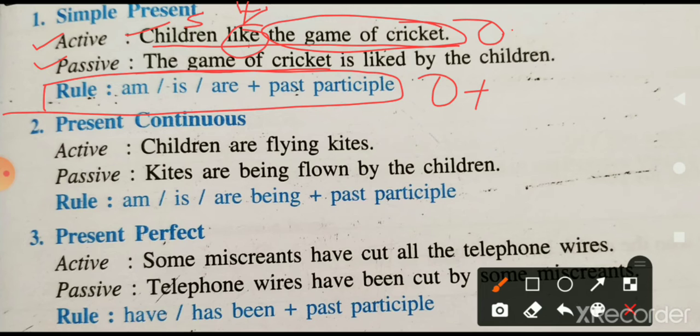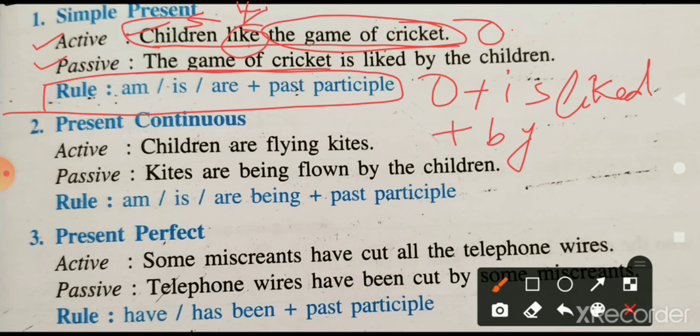So after the object we add is. The third form of like is liked, and with this we add by, and then the subject, the children. So the sentence is: The game of cricket is liked by the children.